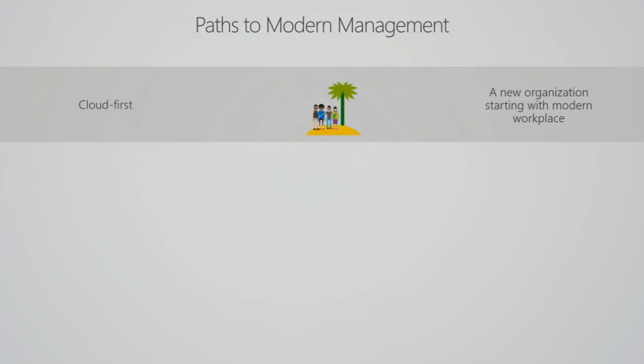Just yesterday at the expo floor, at the Windows 10 management booth, a gentleman walked over to me and said, hey, I have 150 employees and I'm going to expand to about 300 employees and I don't have any management today. Should I do SCCM? Should I do MDM? Should I do a mix?